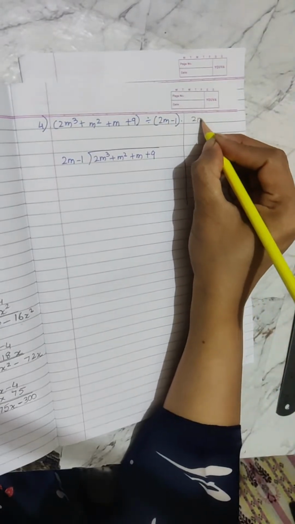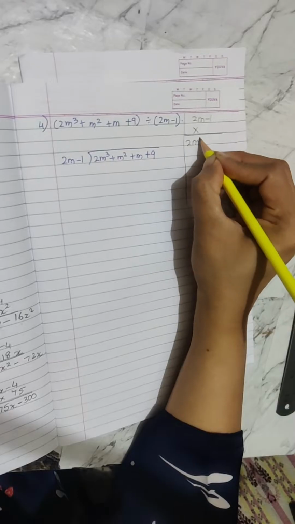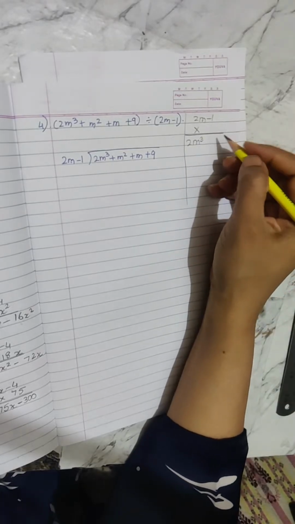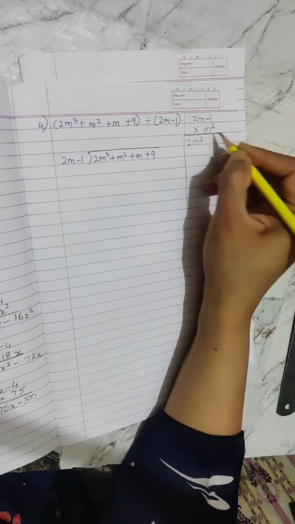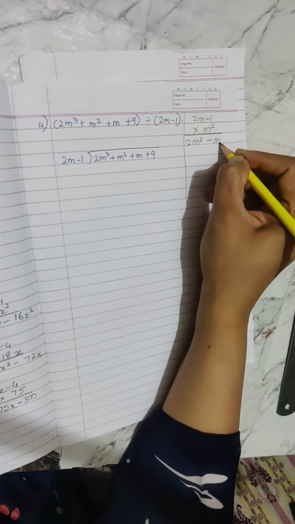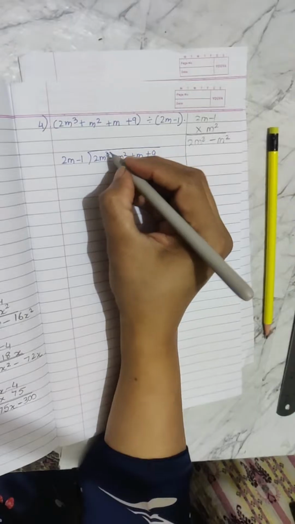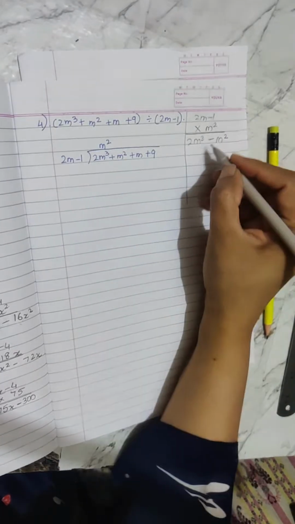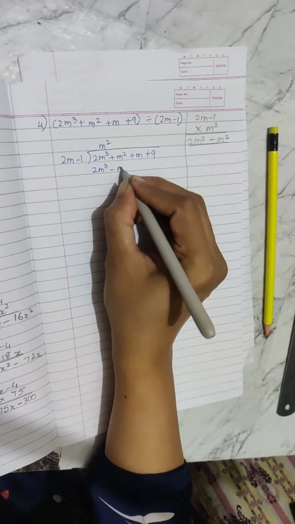I have 2m minus 1. I have to multiply and I have to get 2m cube. So 3 minus 1 is 2, square. If I multiply by m square I get this, and into 1 will give me m square. So I am multiplying by m square, and what answer did I get? 2m cube minus m square.